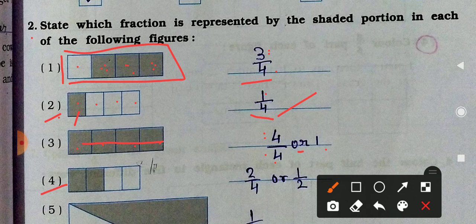Number 4. Here the total parts are 4, 1, 2, 3 and 4. So write down here 4, and the shaded part is 1 and 2 only. So write up 2. You can write here 2/4. 2/4 you can write like this, 2/4. 2 ones are 2, 2 twos are 4. So 1/2 is also a fraction here. This is also right, and you can write 1/2 also.